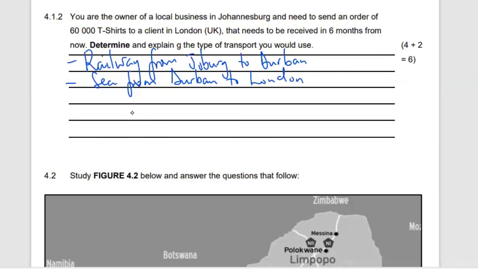What is the justification of you choosing railway and sea? The justification is it is cheap. Rail transport is cheaper. Then also the justification of you using sea is also that it's cheap. Then, what's the other justification here? You are told that the goods are to be received in 6 months. So which means there is enough time, or there's a long period.